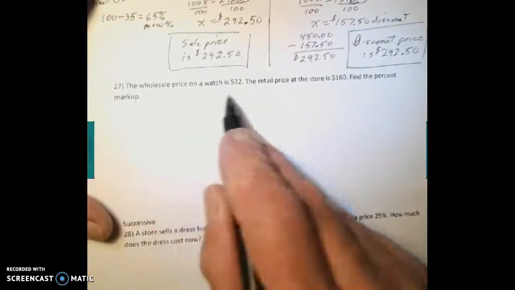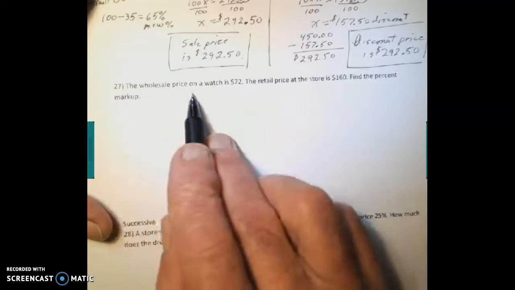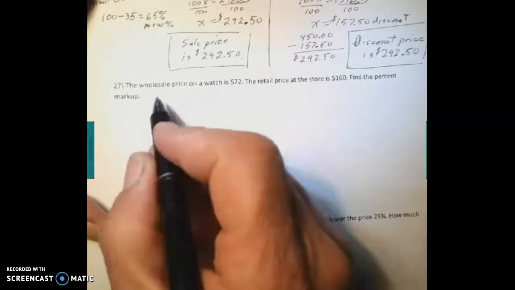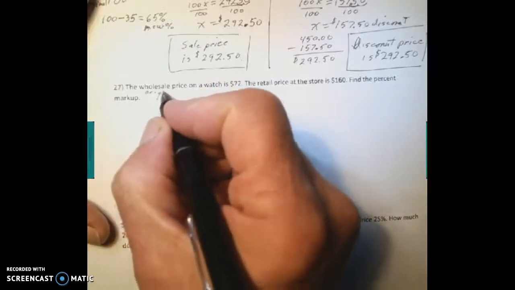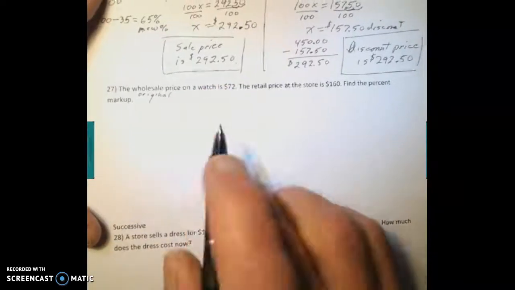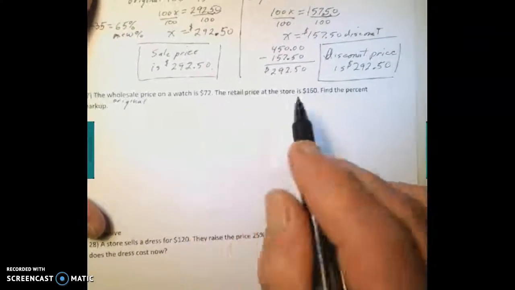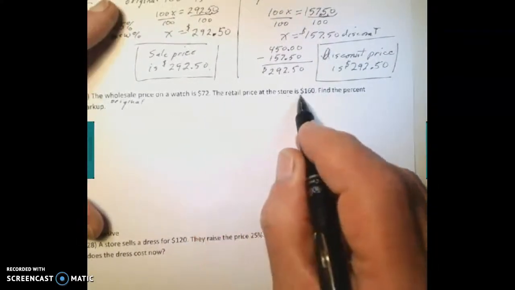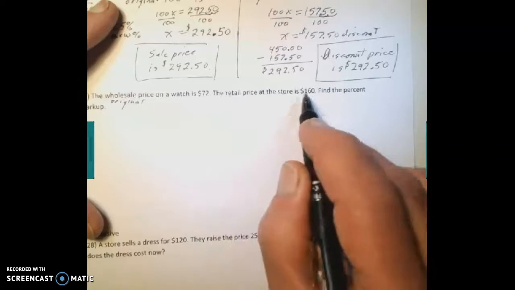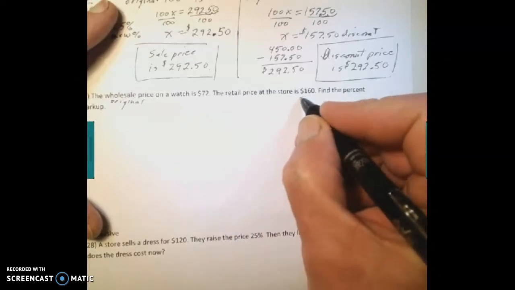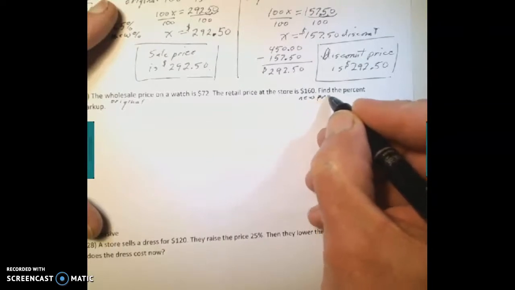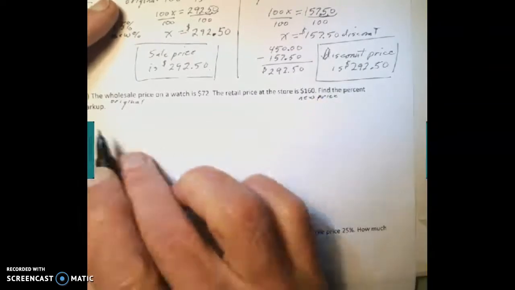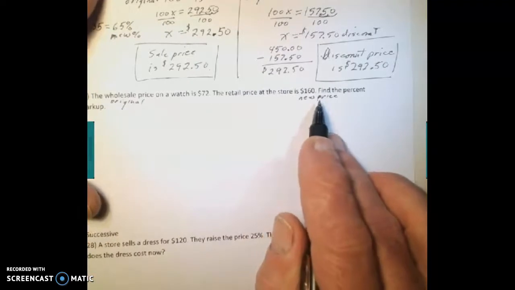And again, let's see. Well, they're telling us what the wholesale price is. Remember, that is the original price. That is what the store buys it for. So they buy it for $72. The retailer price is the amount that they sell it for. So this is the new price. So it's kind of set up for doing it as new over original.